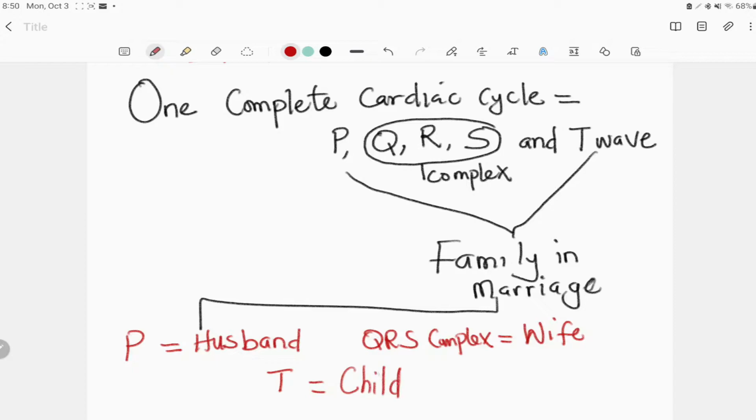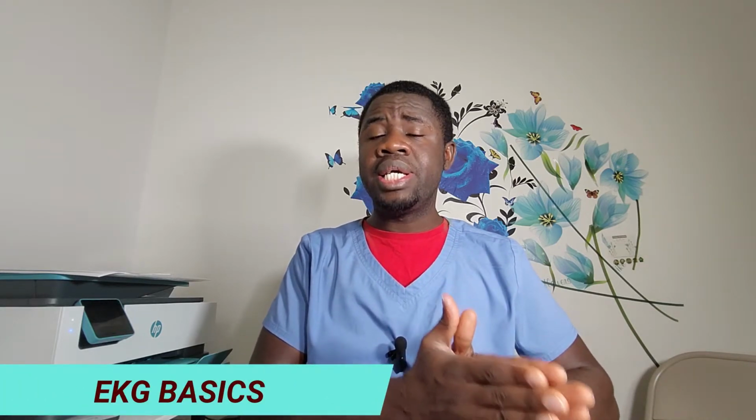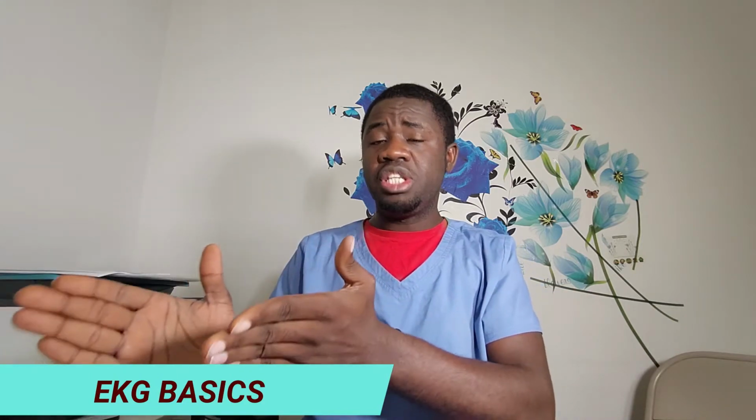These members of the family must always be together. Any separation among them can affect their marriage. So any separation in the waveform, for instance, if P is too distant from the QRS complex or the QRS complex is too distant from the T wave, that causes an abnormal rhythm in the heart.